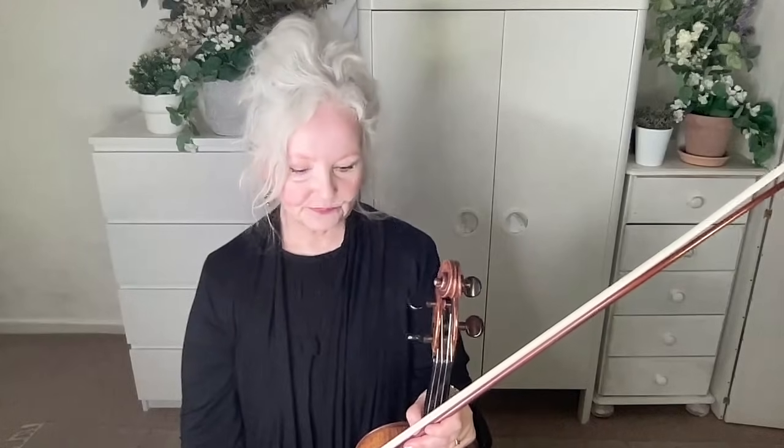So the idea of being musical on the violin is really a lifetime's journey. And it's very pleasurable because each composer brings something different. And each one of us can bring something different as well.